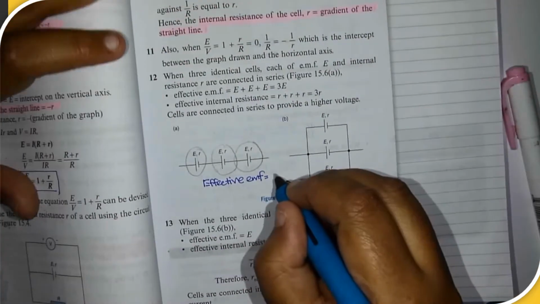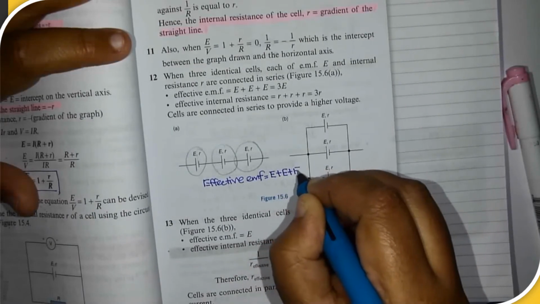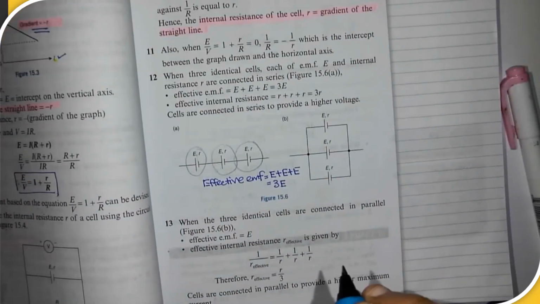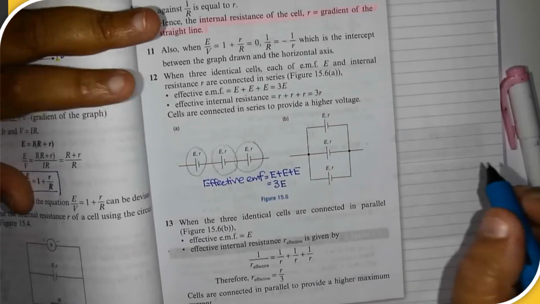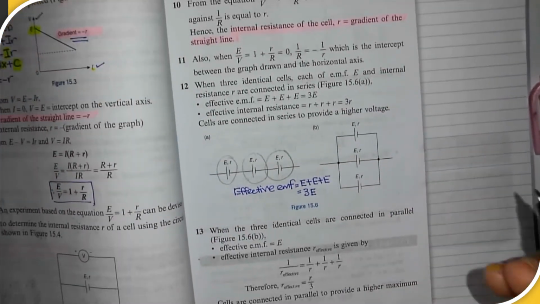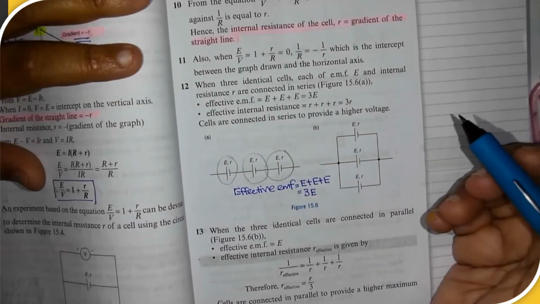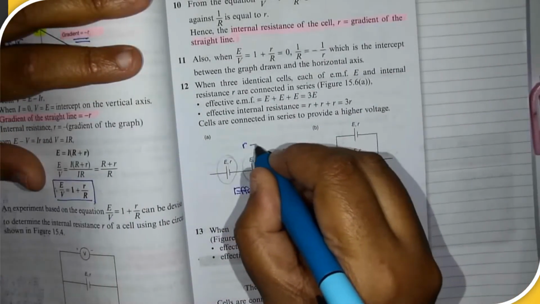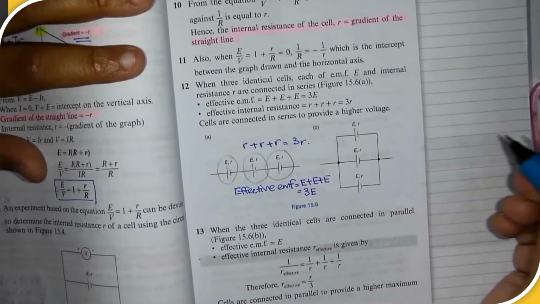So we take E plus E plus E, which is 3E. It is similar to what you have in resistors in series. The effective internal resistance will also be the same: r plus r plus r, you get 3r.